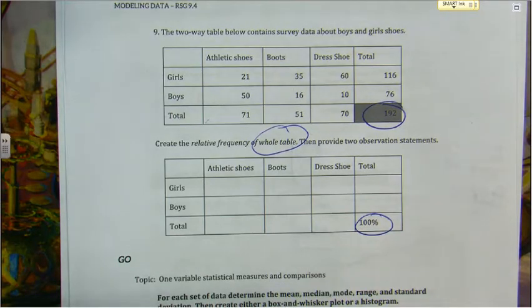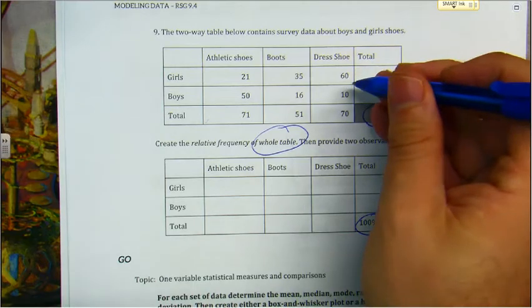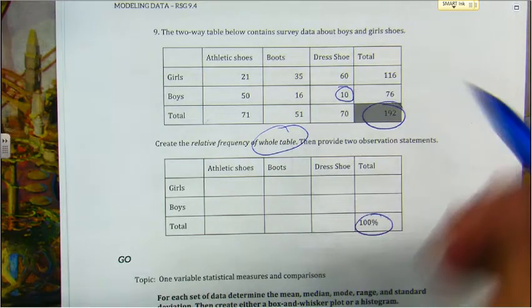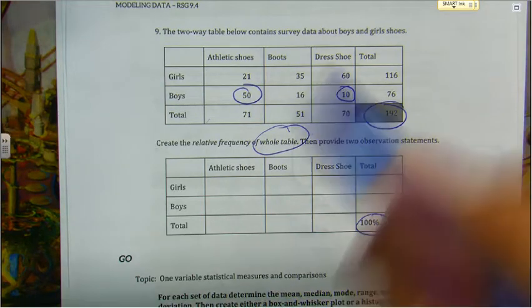So I am a boy who wears, I guess, dress shoes sometimes. I sometimes wear athletic shoes too, so I'll do both. I don't really wear boots unless it's snowing. All right, so I'll start with athletic shoes.